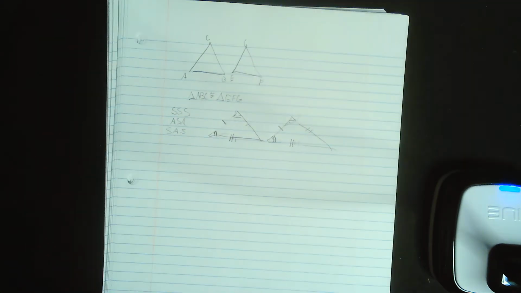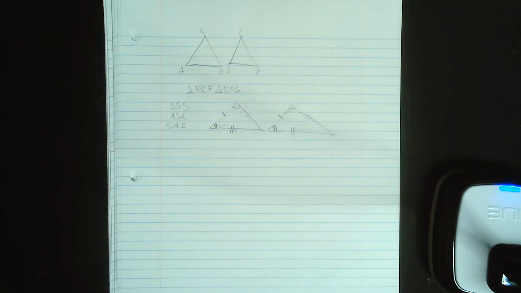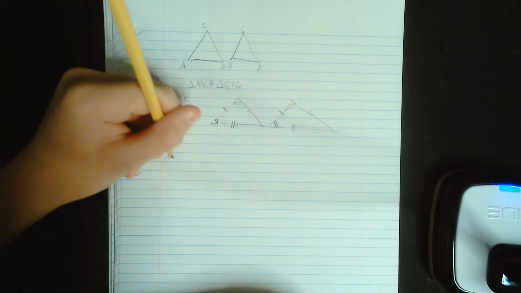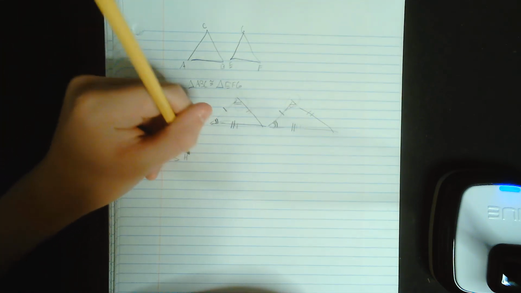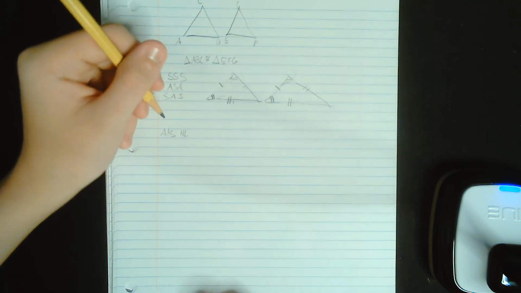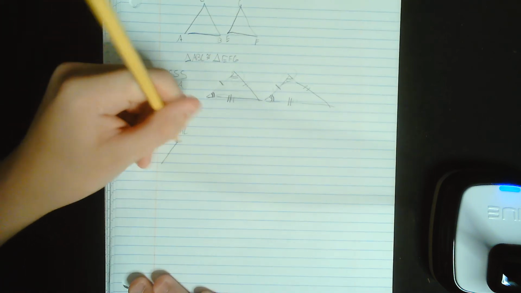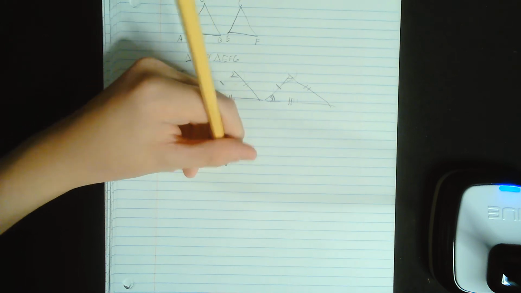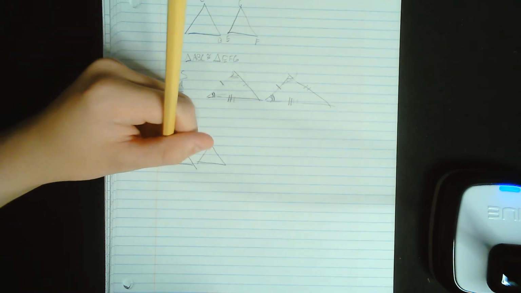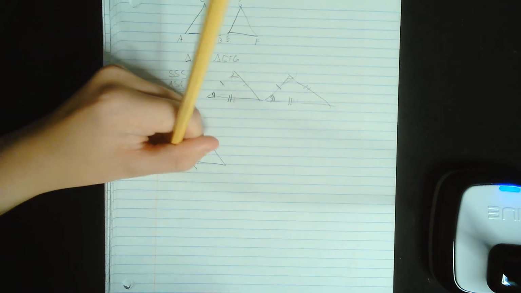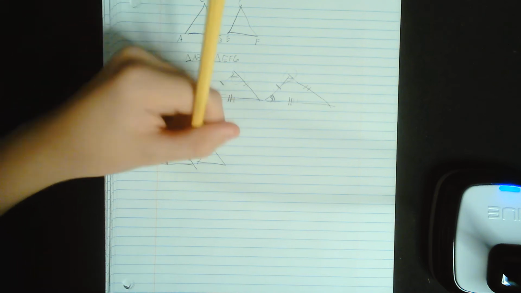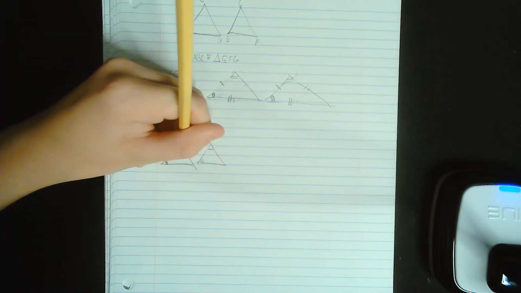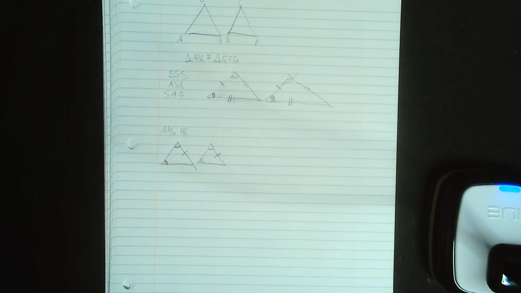Now, there are also two theorems that you can use to prove congruency. Those are AAS and HL. Again, a brief explanation of those two. AAS is where you have two triangles. You have two angles, like so, and a side length that is not in between the two angles.